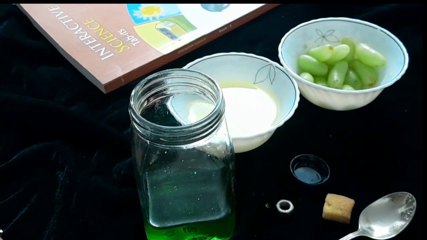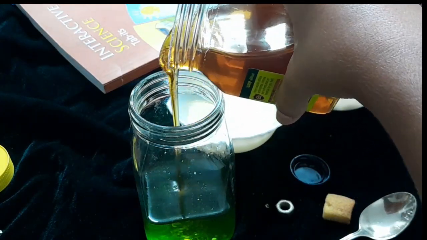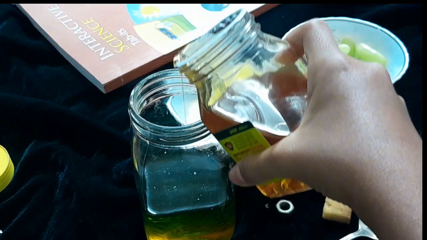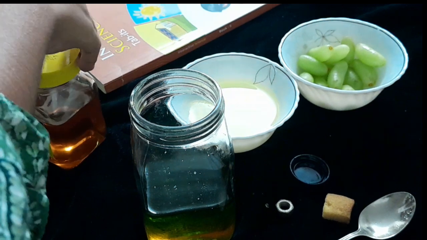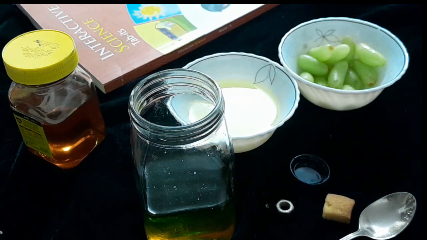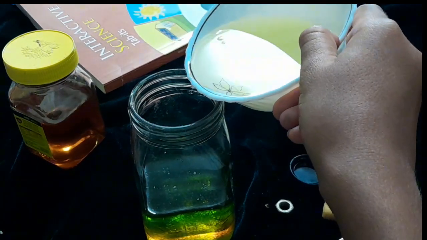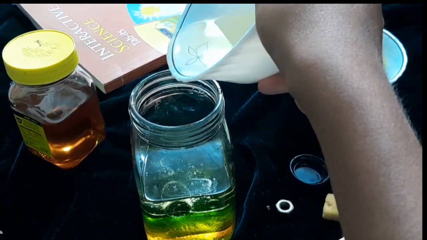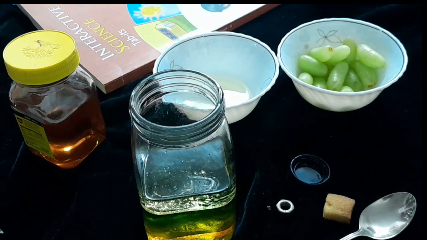Now I am going to put in the honey. You can see that the honey has gone down at the bottom of the water. Now I am going to put in the oil. I have put in all the liquids.